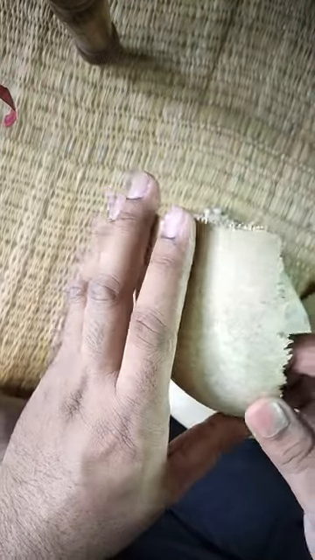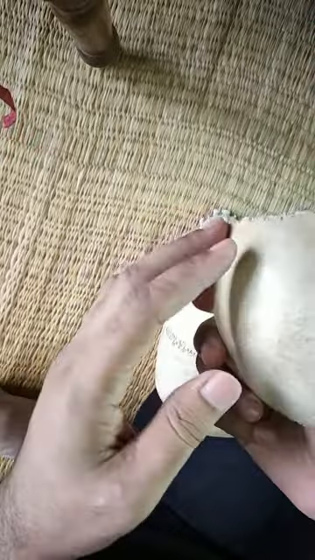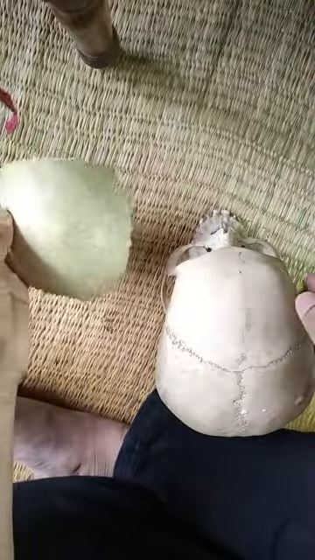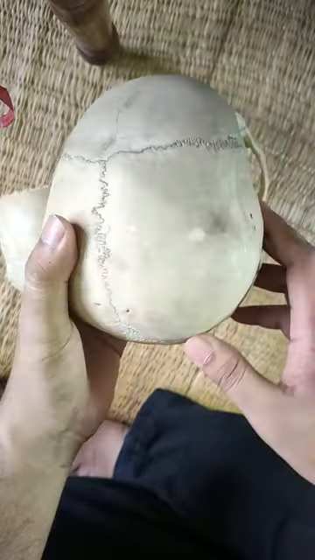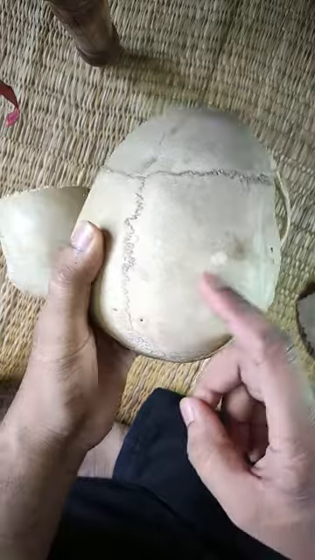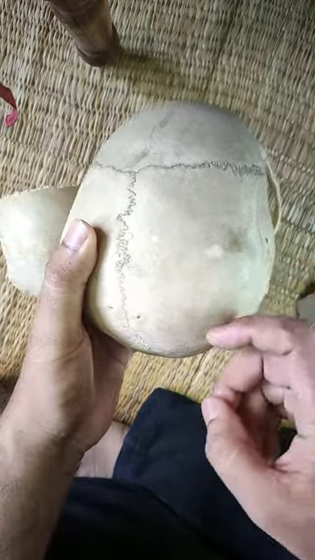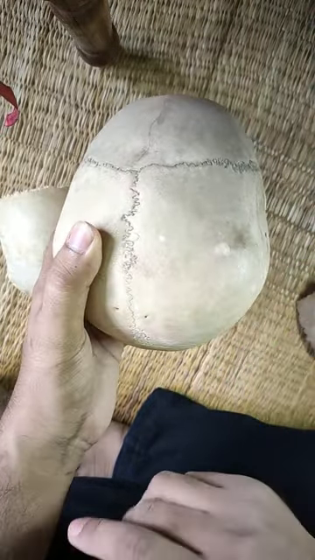Now come to the surfaces, the features of the external surface. What are the main features? We already have discussed the tuber, from where the ossification of the parietal bone starts.